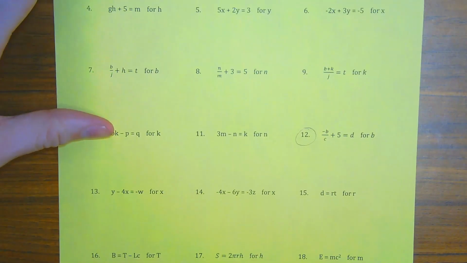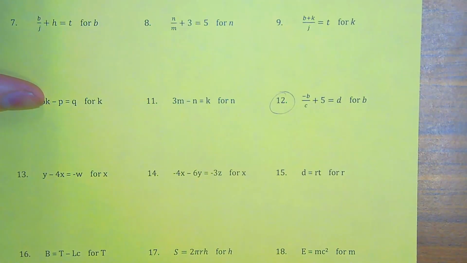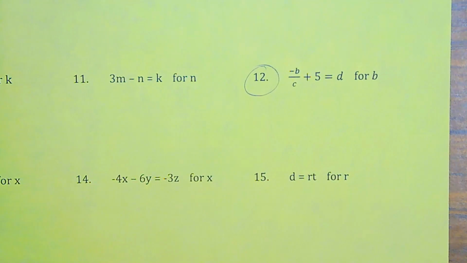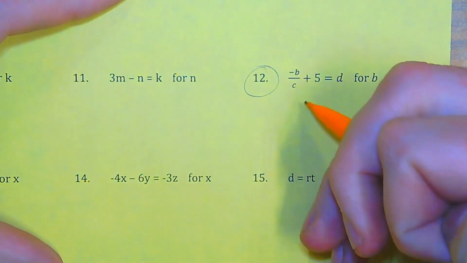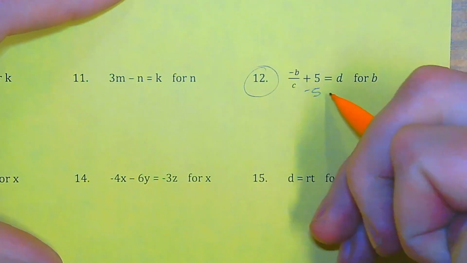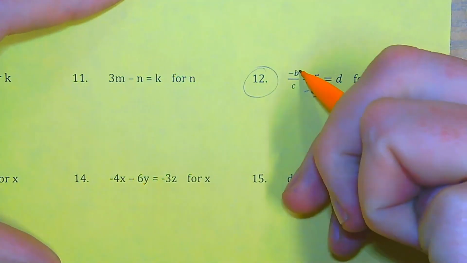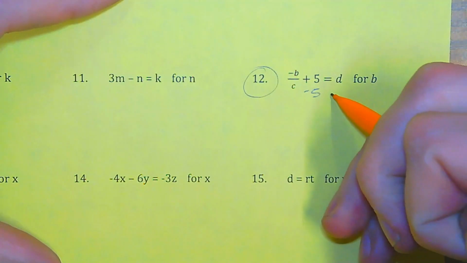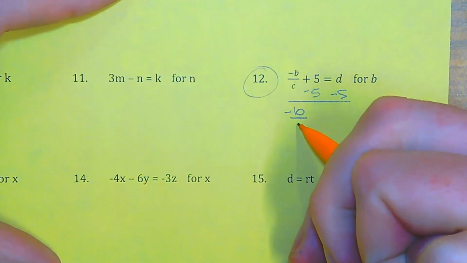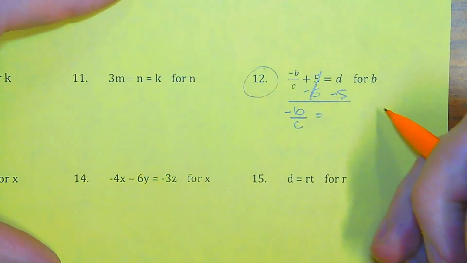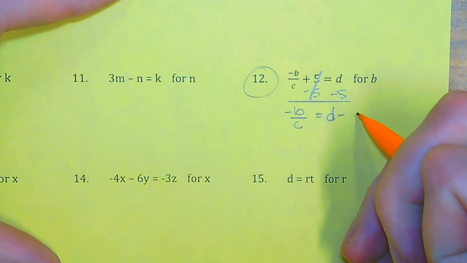So I've circled some of the problems that we're going to do. I think we're only going to do 12 on the first page here. The first thing I want to do on 12: you still want to subtract the 5, and the reason why is we want to move the thing that's furthest away from b first. It gives us negative b over c equals, and our 5's cancel, d minus 5.